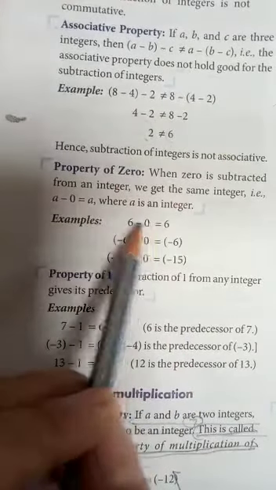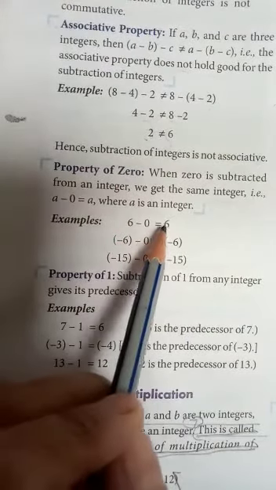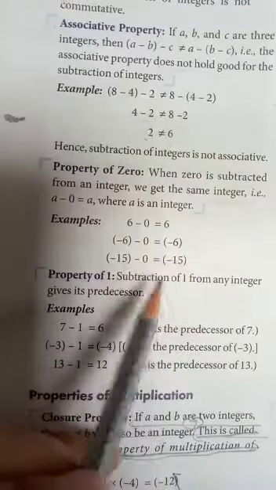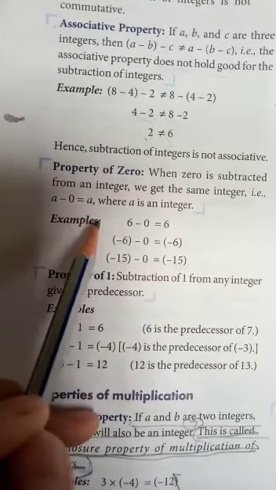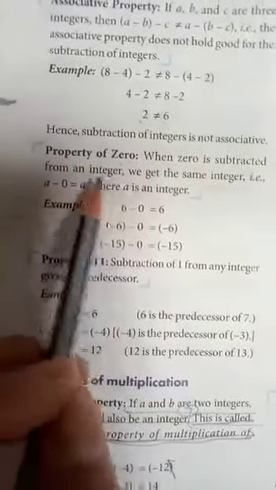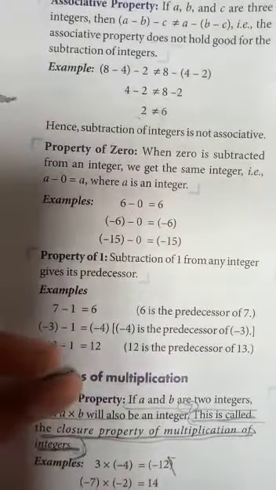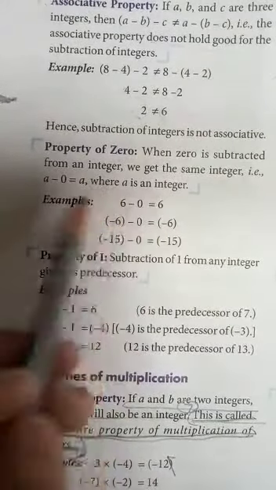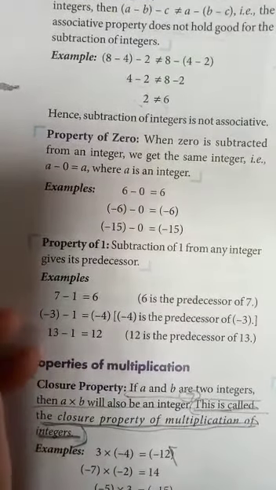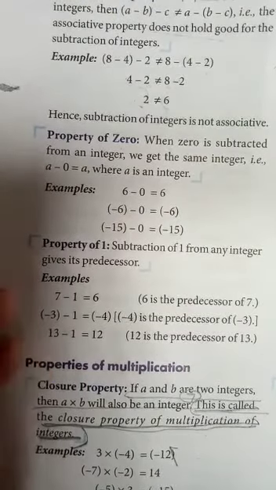Then next we have the property of 0. When we subtract 0 from any number, what happens? The number still remains the same. Remember, we call it additive identity. So here you can see that even if we subtract or even if we add, the number does not change, it remains the same. That is why it gets the name additive identity.